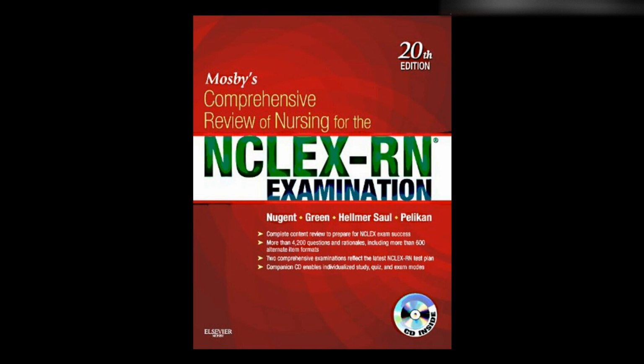4. The UAP is trained to take vital signs on a client who is stable. This task could safely be delegated by the nurse.